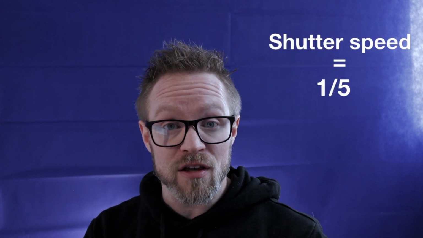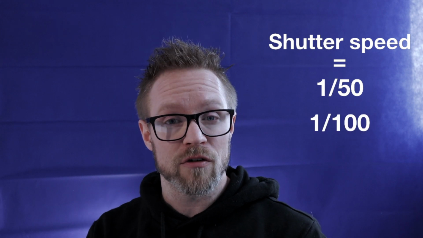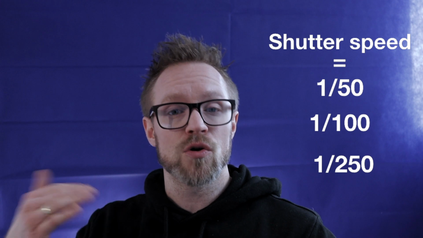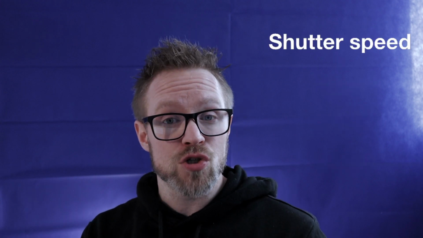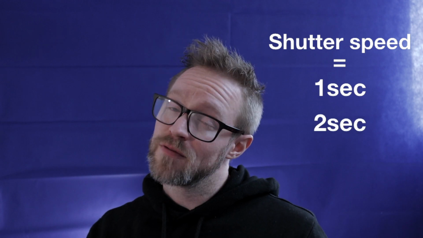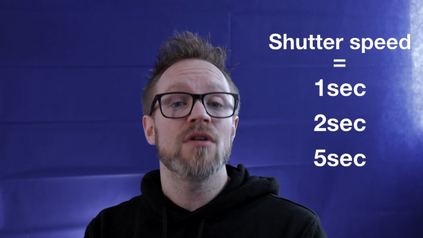Shutter speed is normally shown in numbers like 1/50th of a second, 100th of a second, 1/250th of a second, and it goes on and on. You can also slow down your shutter speed to 1 second, 2 seconds, 5 seconds, even 30 seconds. The longer your shutter is open, the more light comes into your sensor. But the more light that comes into your sensor, the more motion blur you will get in your photo.